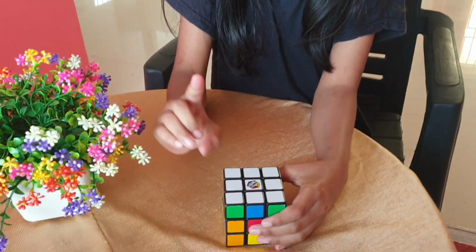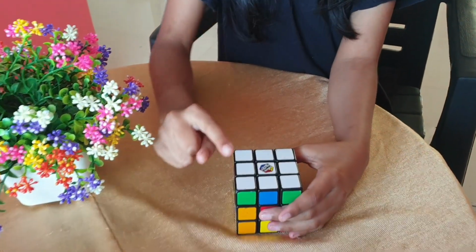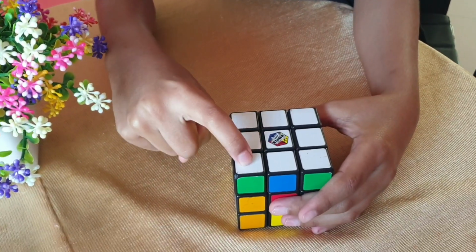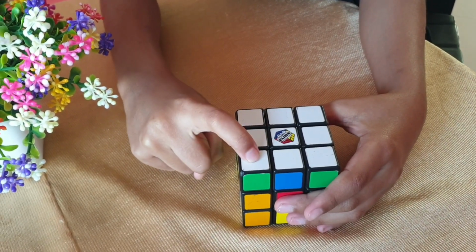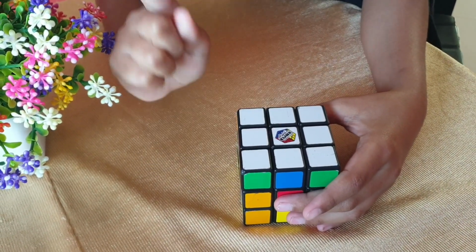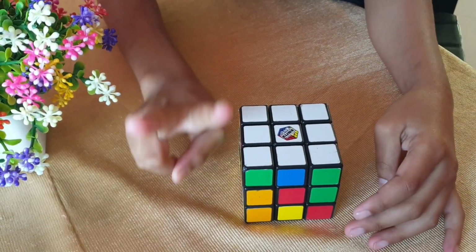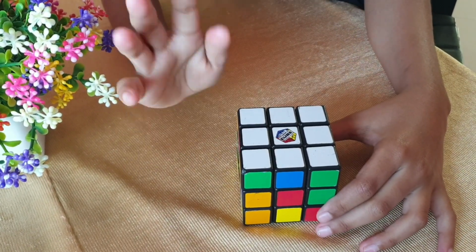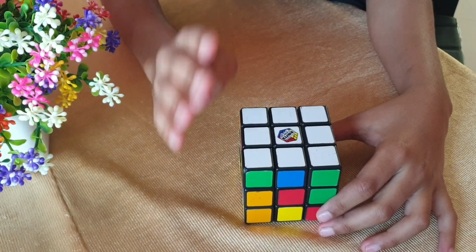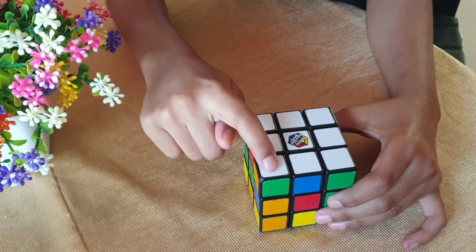Okay, let's look at the cube. Now, first question. What is this? Comment down. Second question. You can take as much time as you want, pause the video and tell. Second question. How many sides does a corner have?